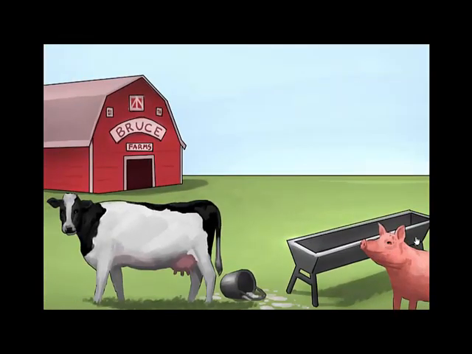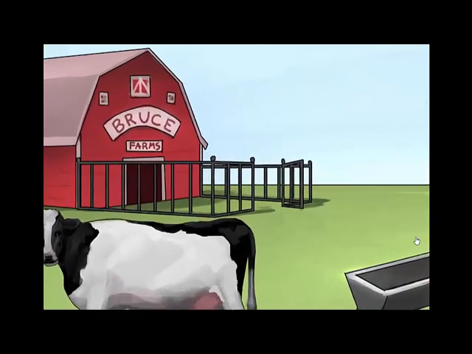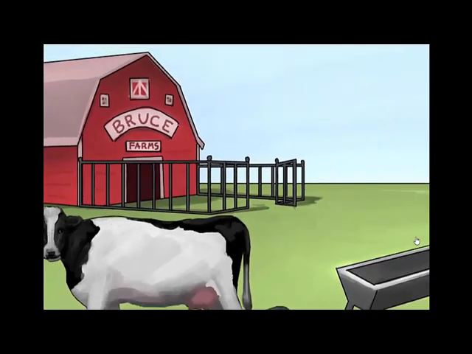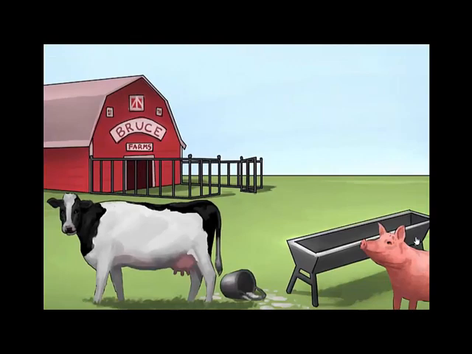This means that they can live either intracellularly or extracellularly, and they're able to survive and multiply inside cells such as macrophages by preventing phagolysosome fusion. To help you remember this, we'll draw an open gate in front of the barn house. This cow is able to walk in and out of the caged area, so it's like a facultative intracellular organism that can live inside or outside of host cells.